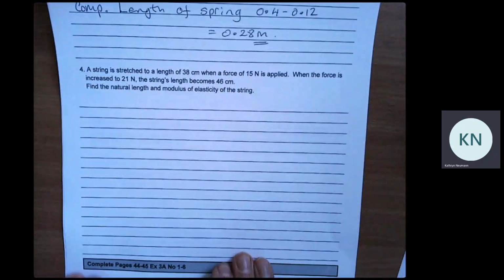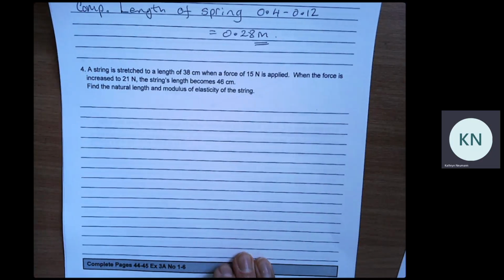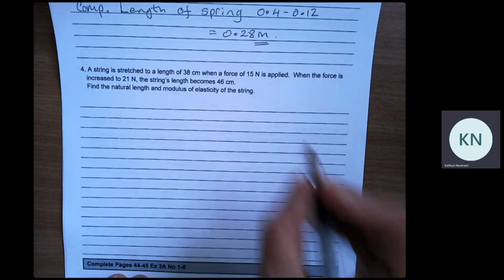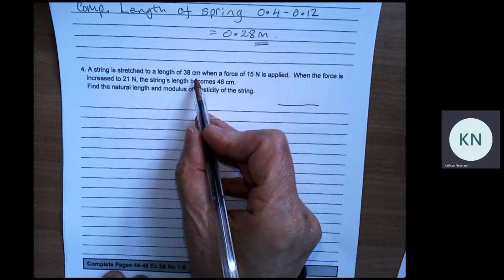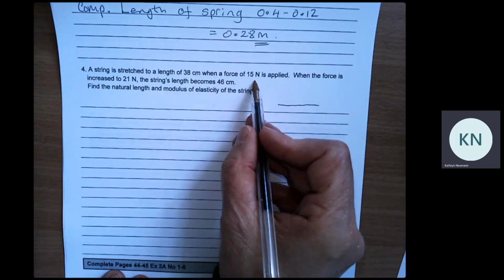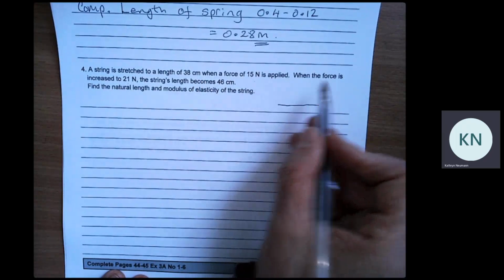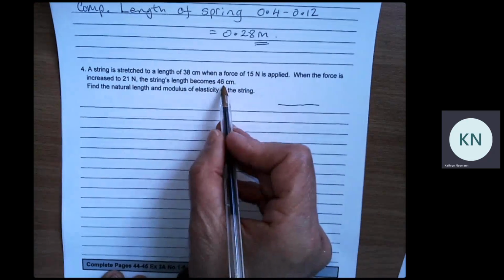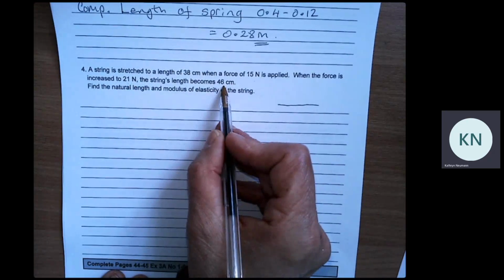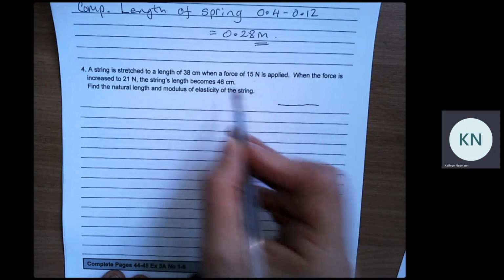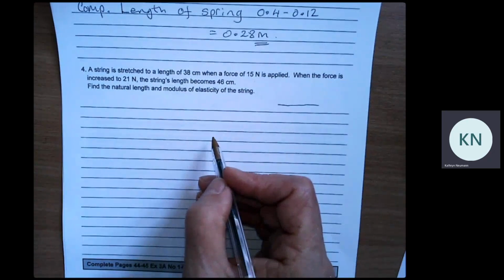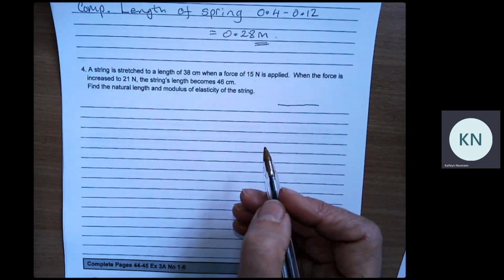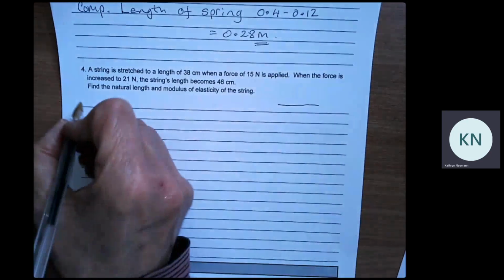Question 4 here, the questions will start to get just a little bit more complicated. This time we've got a string stretched to a length of 38 centimeters when that force is applied. Then the force is increased to 21 and the string's length becomes 46. So we've got 2 different situations going on here that are going to lead to 2 sets of equations, and then we'll solve them together. So let's have a look at what we've got.